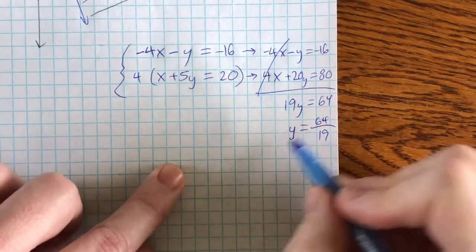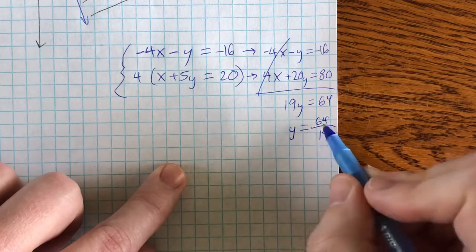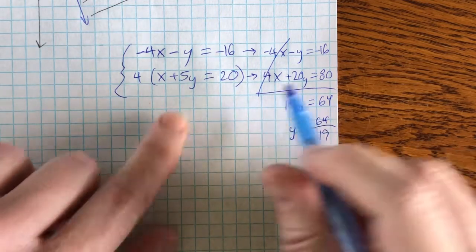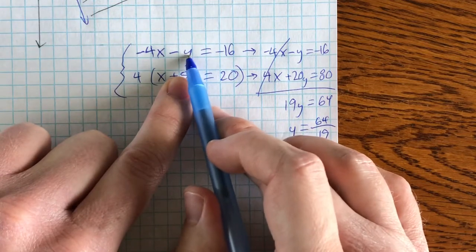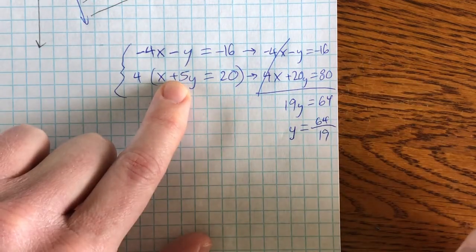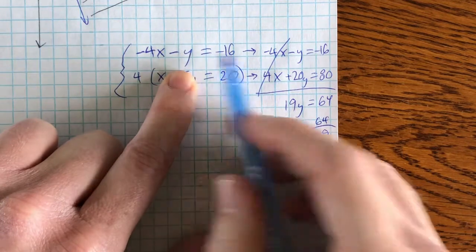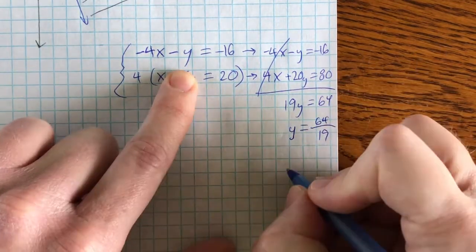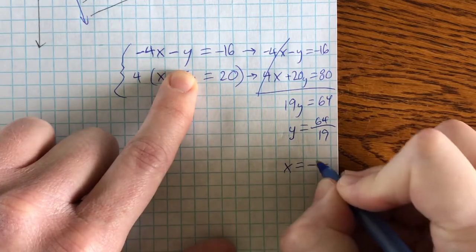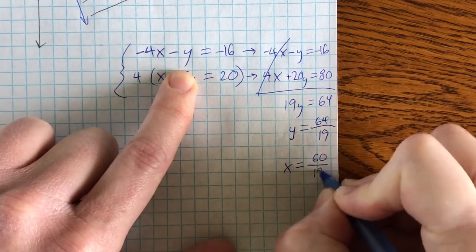And remember what to do at this point. Once you have one of the coordinates established, you can plug it into either one of the original equations to come up with the corresponding x value. If I use this equation right here, I replace this y with 64 over 19 and solve for x, and I get x equals 60 over 19.